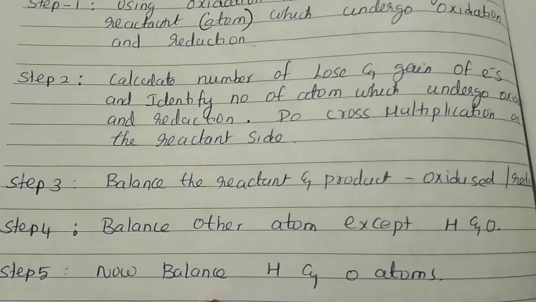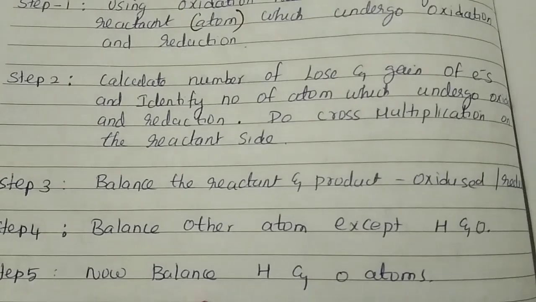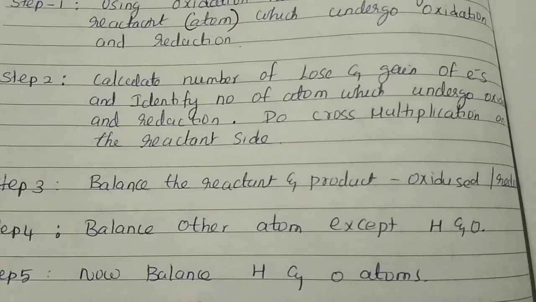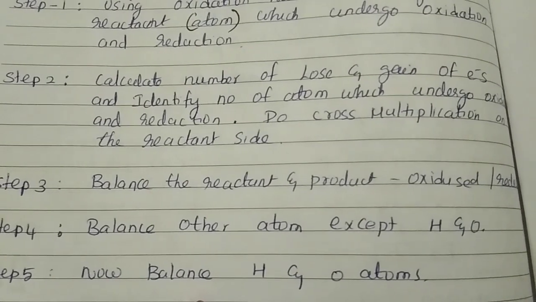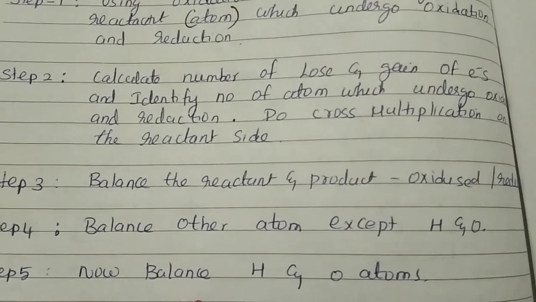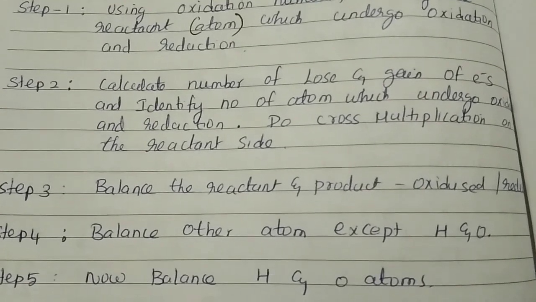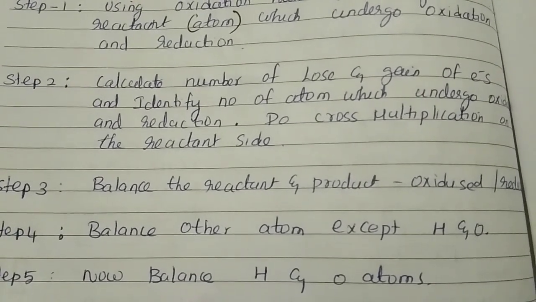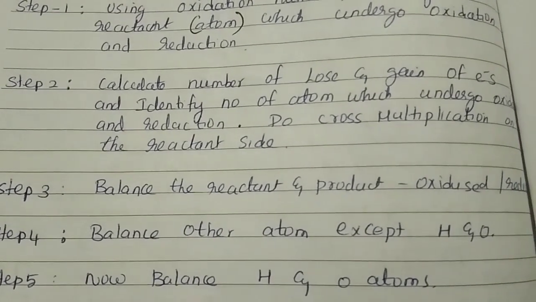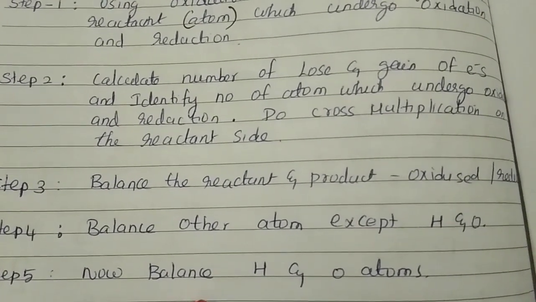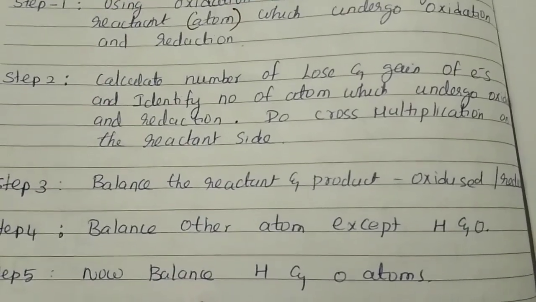Step 3, balance the reactant and product side, the atoms which undergo oxidation and reduction. Step 4, balance other atoms, except hydrogen and oxygen. Step 5, now balance hydrogen and oxygen atoms.